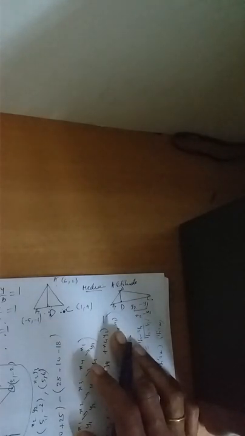Okay. Now in the next exercise, when the equation is given, how will you find the slope? For that, suppose I give the equation as 5y minus 3 equals 0.